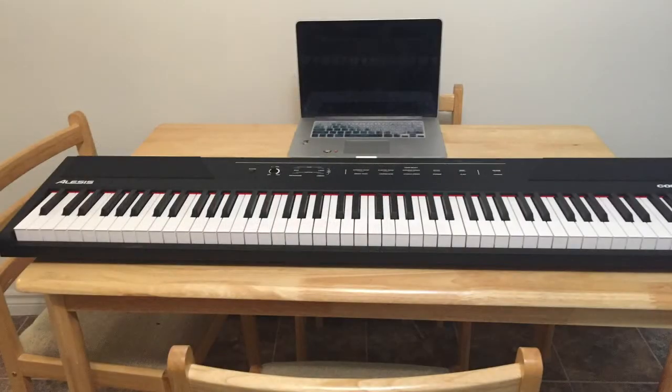Set your computer or mobile device on a stable surface, like a kitchen table. This will help keep your video stable, which uses up less internet bandwidth and results in a smoother connection. Set up your keyboard so that you can see the screen of your computer easily. If you're on a mobile device, you can use the keyboard's music rest to place your phone or tablet on. This will make it easier when we're all playing together from a piece of music.